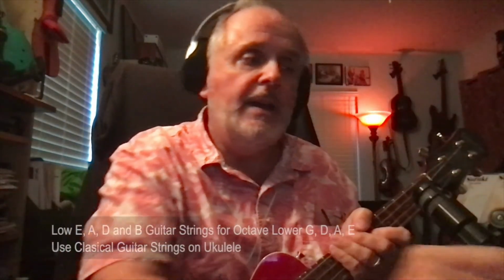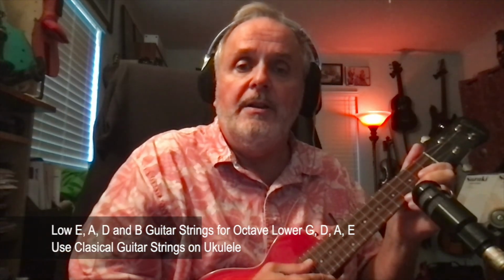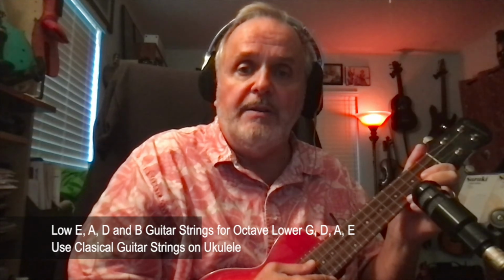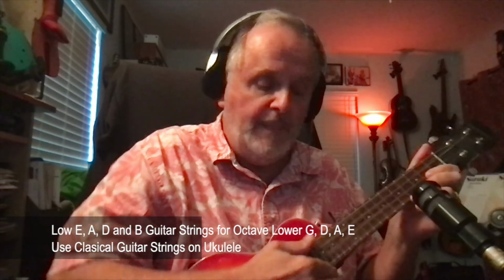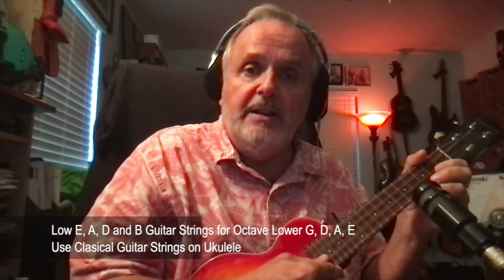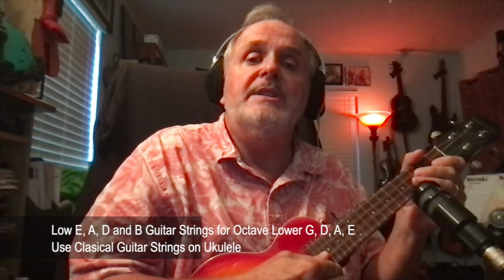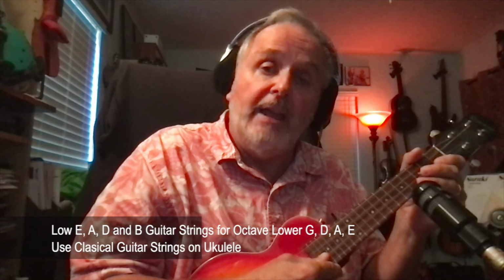What I do is I get a set of these Martin hard tension classical ball end strings. They're very inexpensive, and I take the low E guitar string and use it for the G string, and it's an octave below a violin. Then I take the low A guitar string and use it for the D. Then I take the low D string and use it for the A.